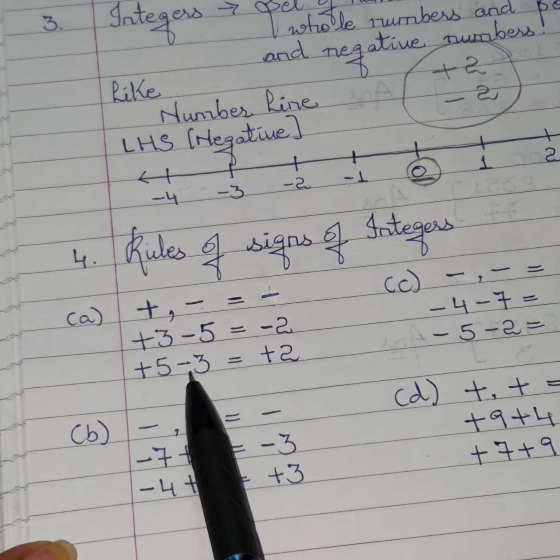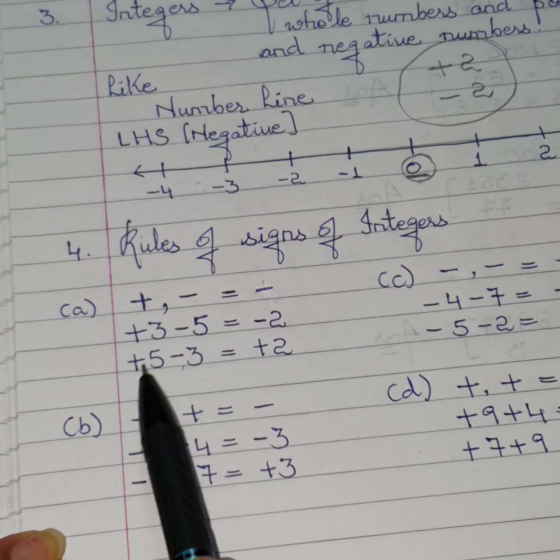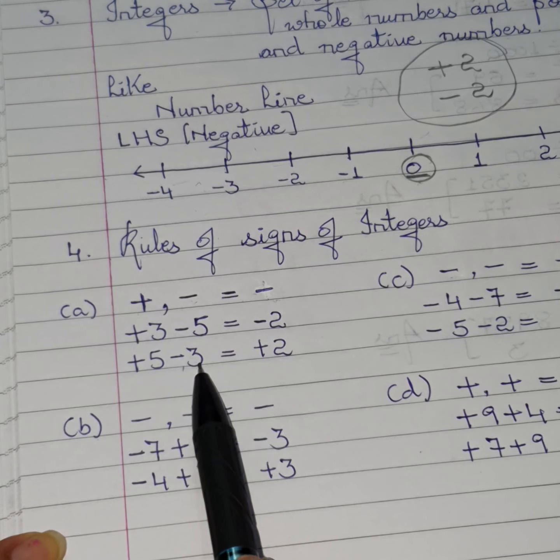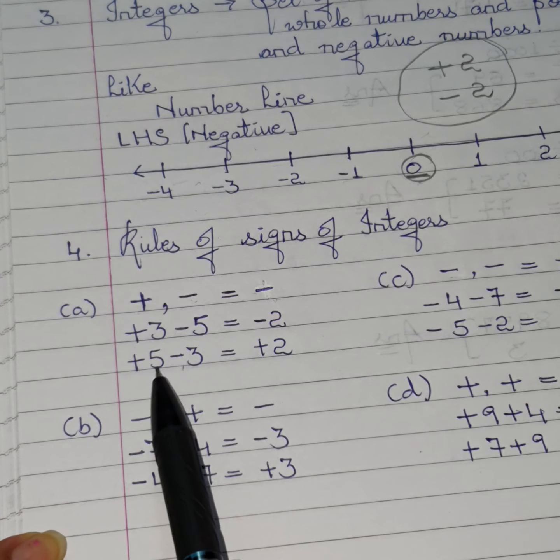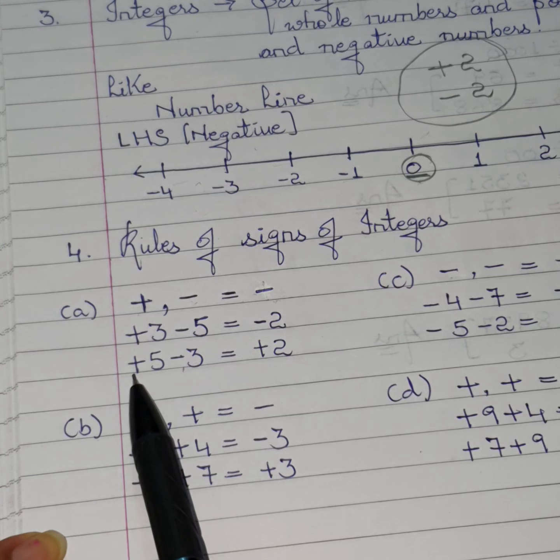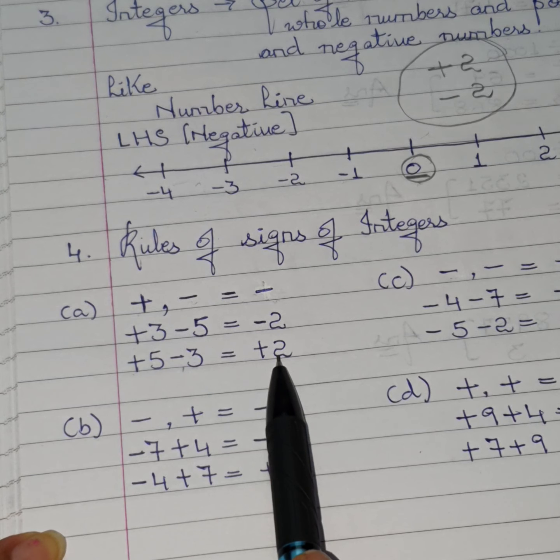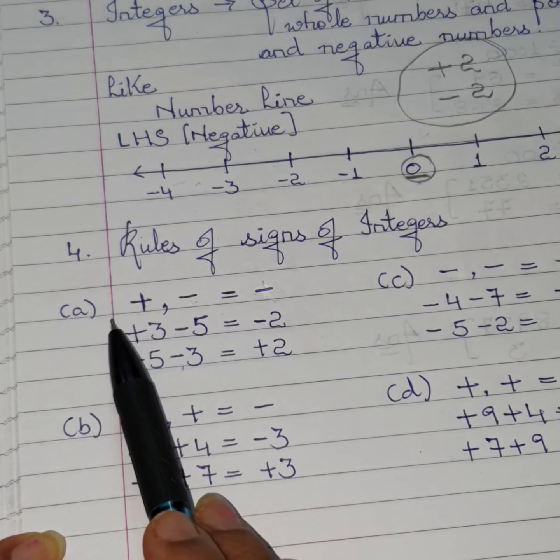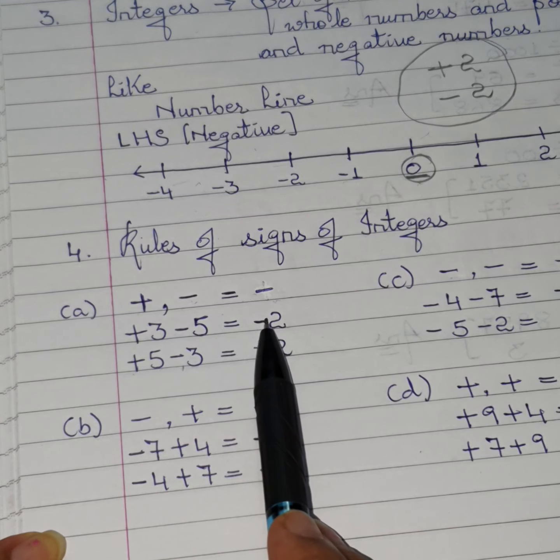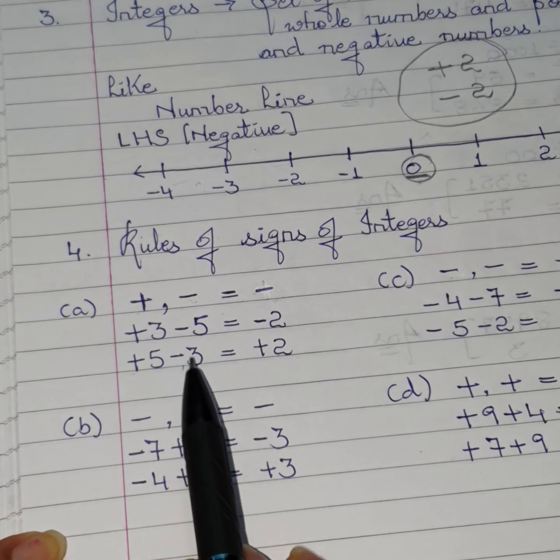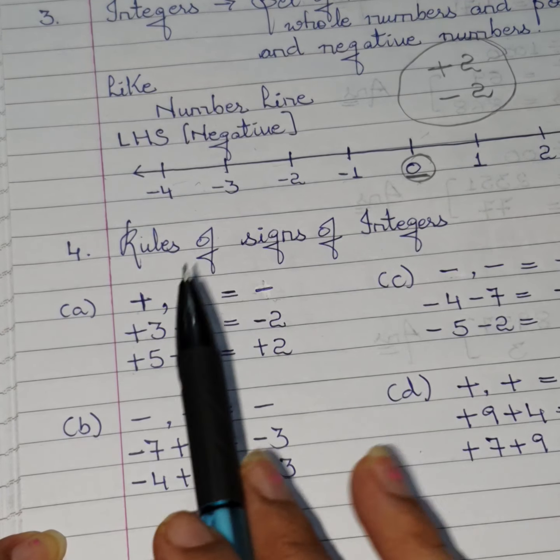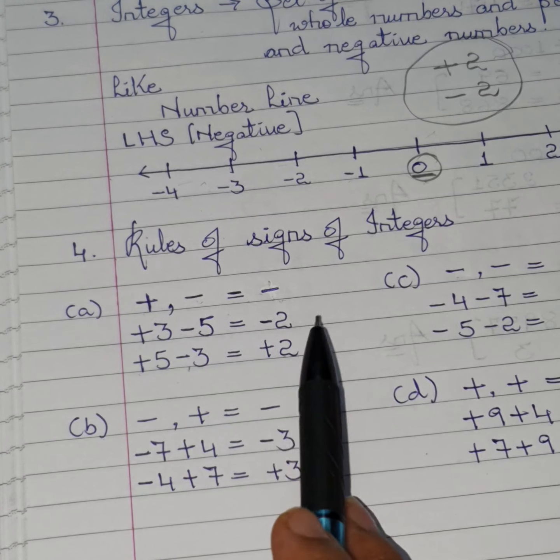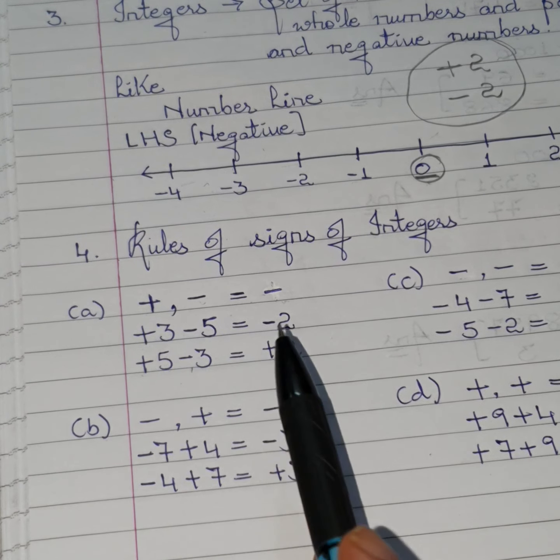Similarly, I have taken one more example here with plus and minus. So again plus and minus, 5 minus 3 will give you 2 only. But here you can see that 5 has a positive sign. So in the answer also the positive sign will come. Okay. So this is the first rule which you have to keep in your mind. Plus minus is equal to minus. The sign depends on the greater number. Whichever number is greater, whatever sign that greater number has, that sign will come in the answer.